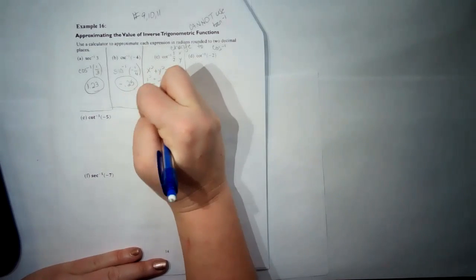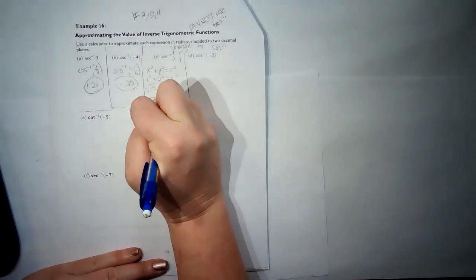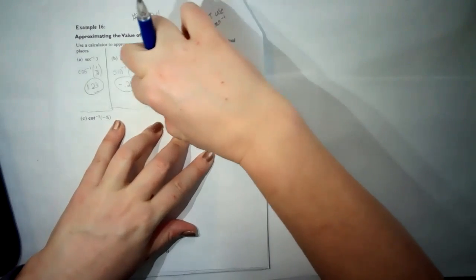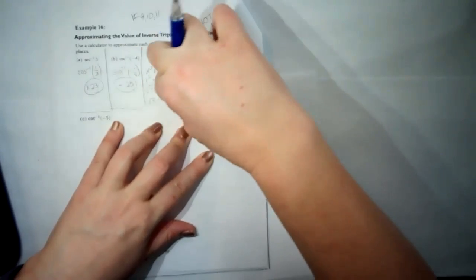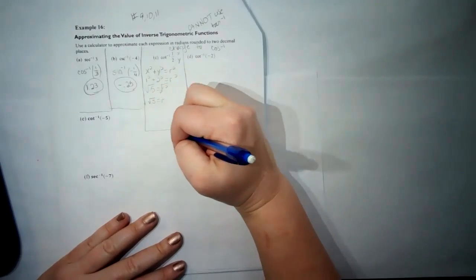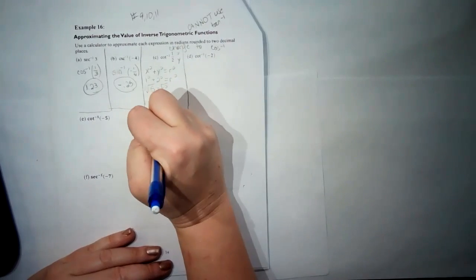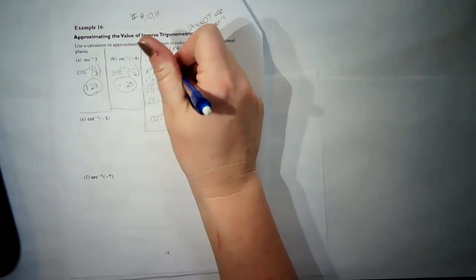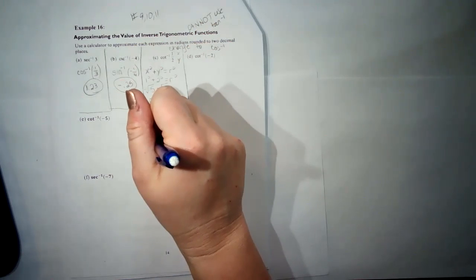We take the square root of both sides. R equals the square root of 5. Okay, I need more room here. I drew a little box, but my box is too small. All right, so now we're going to use inverse cosine because it's still an inverse. But now, what letters do we need for inverse cosine?